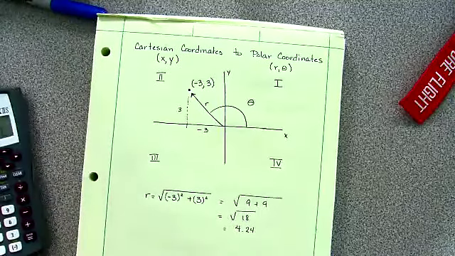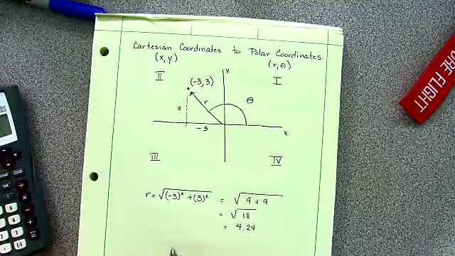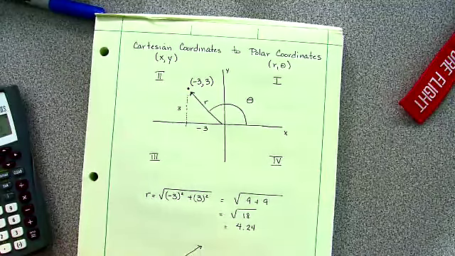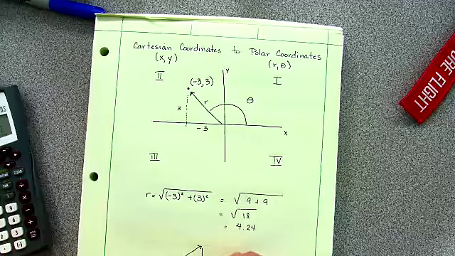Now, we're going to use our right triangle. And again, this is primarily the trig that you've got to remember. Here's my angle. This is the opposite side. This is the adjacent side. And this is the hypotenuse.